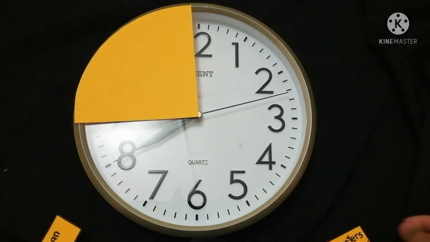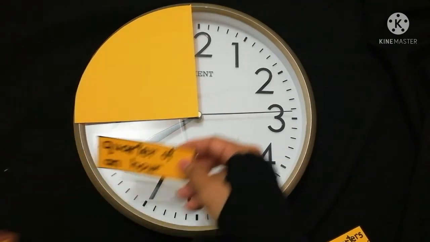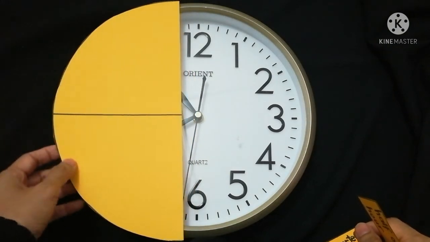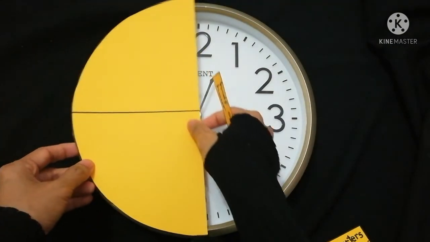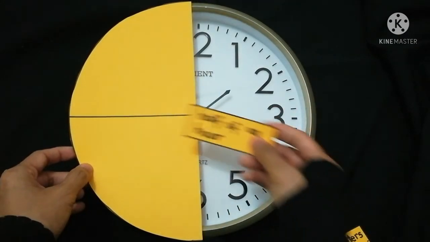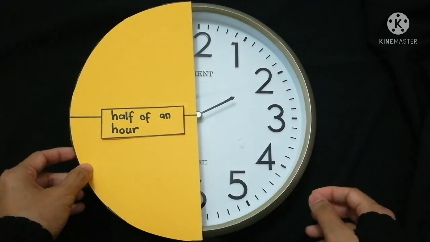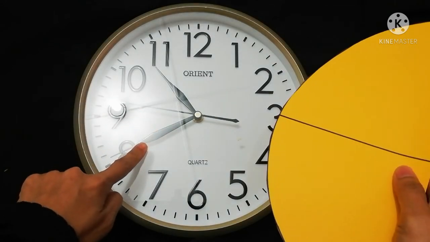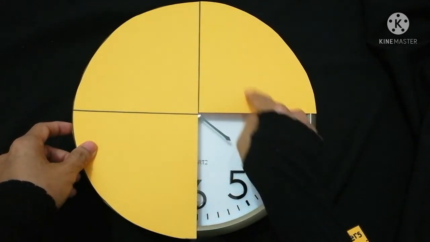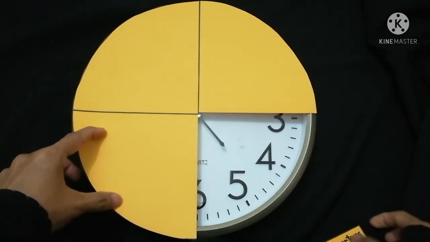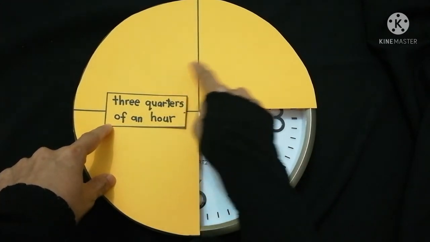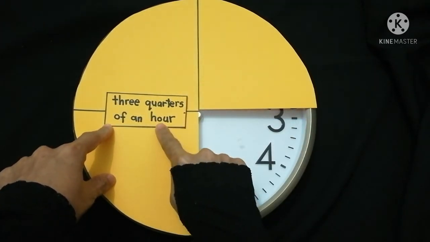Okay, so the conclusion is, if the minute hand or long hand move 1/4 of the clock face, that means it is a quarter of an hour. If the long hand or minute hand move half or 1/2 of the clock face, means half of an hour. And if the long hand or minute hand move 3/4 of the clock face, that means it is 3/4 of an hour.